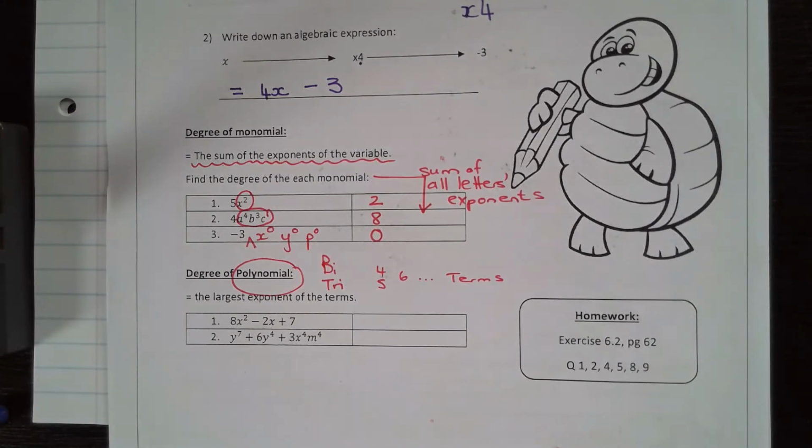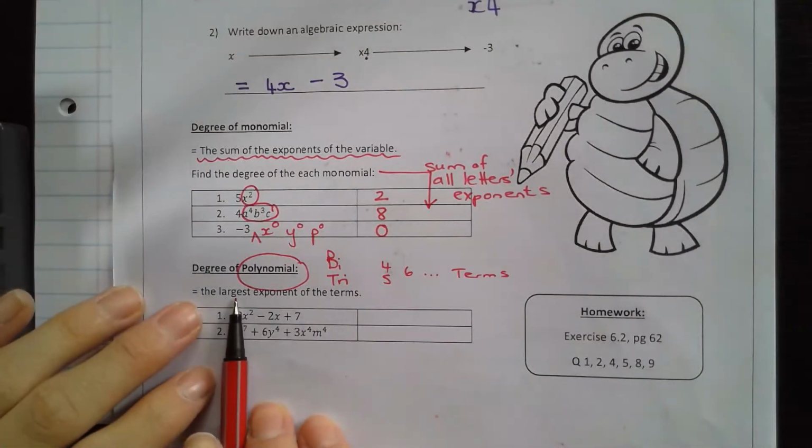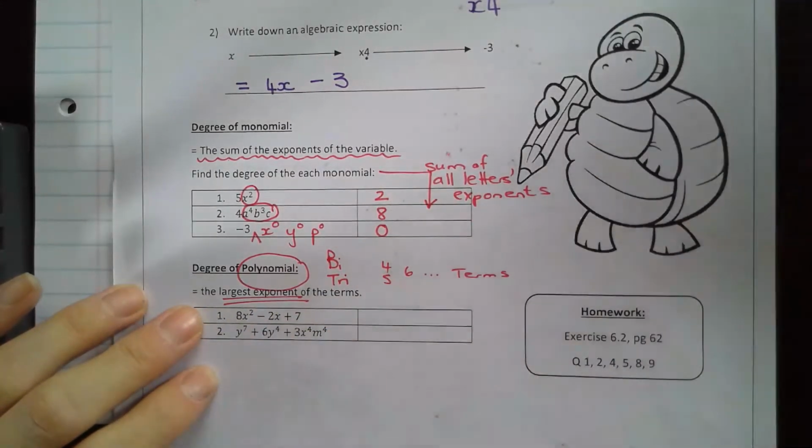Poly means many, so it's 2 or more, but we have a special name for 2, binomial, and for 3, trinomial, and from 4, 5, 6 onwards we just call it a polynomial. But here we take the largest exponent of all of the terms. So for a polynomial you find the term with the largest exponent, and that's called the degree.